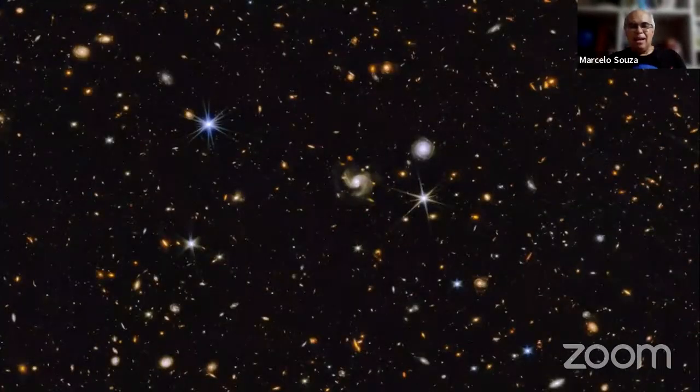Here is a mosaic that was made joining both images from the Hubble and images from the James Webb telescope. This is our deep sky. It's something fantastic, images. We have fantastic results.